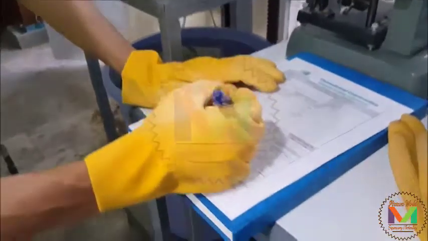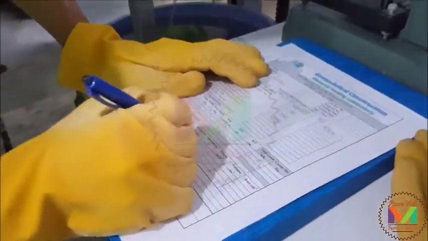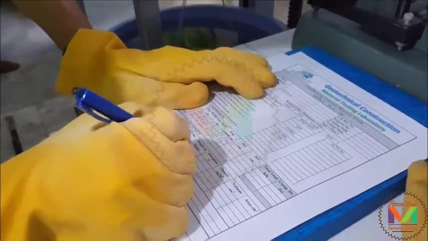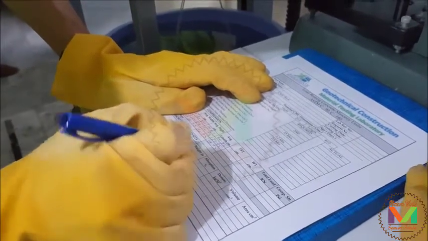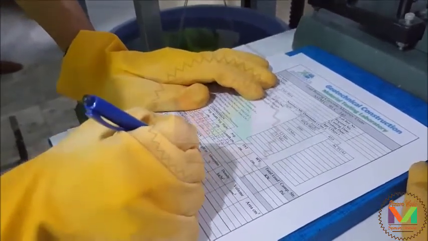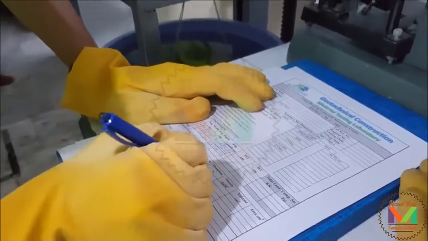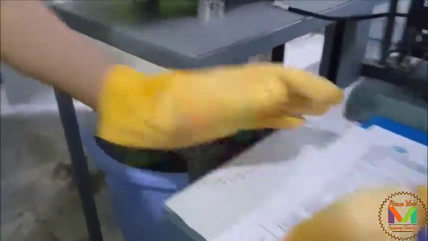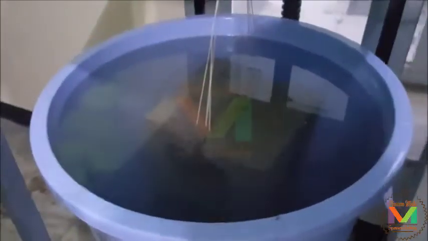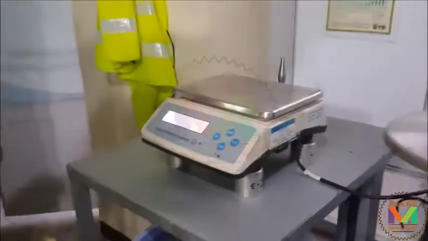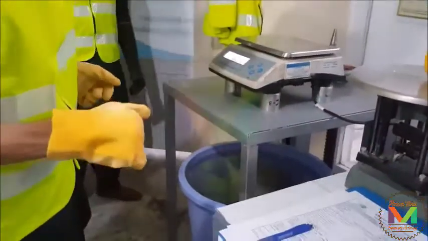As we have immersed the sample in the water, we need to write down the weight in water, 128, 3.9 gram. Okay, we will remove this specimen from the water, which is done so far.